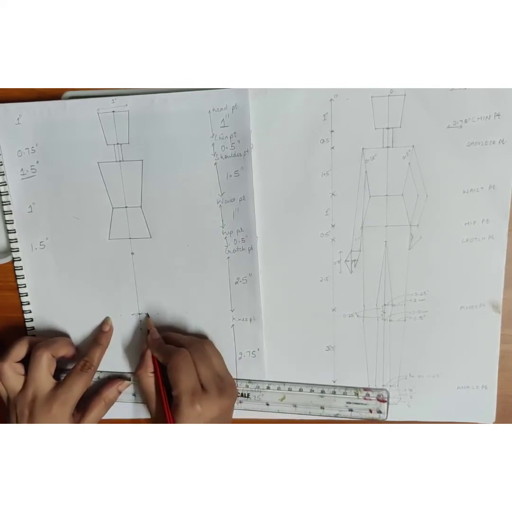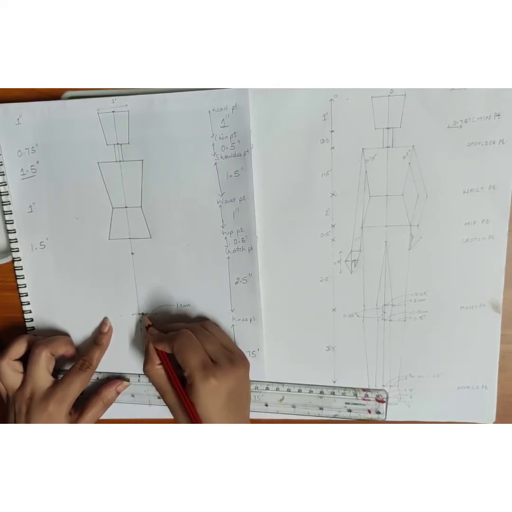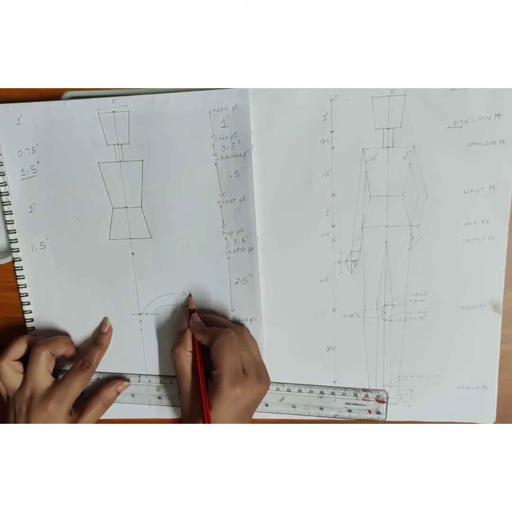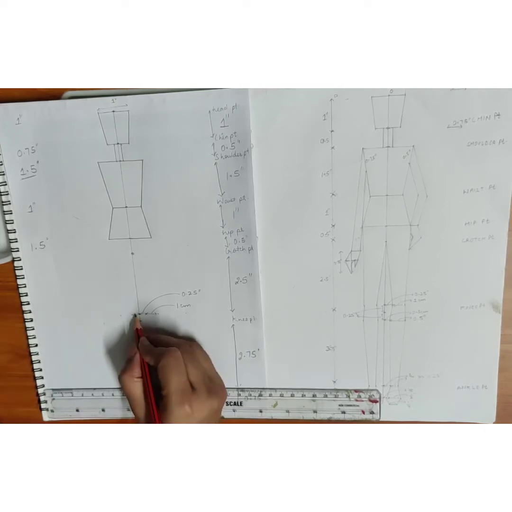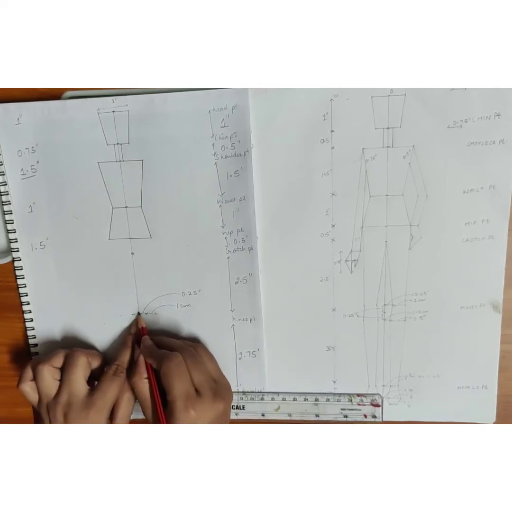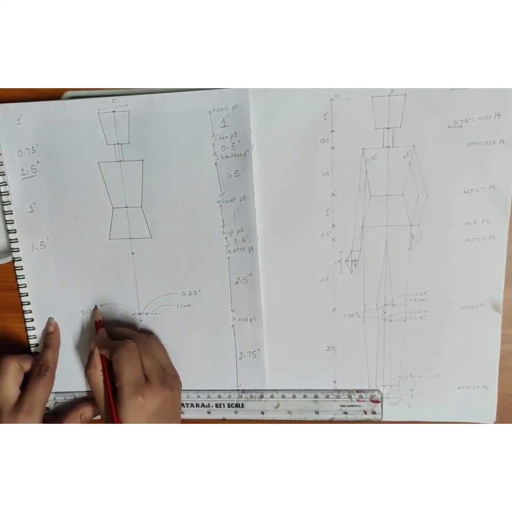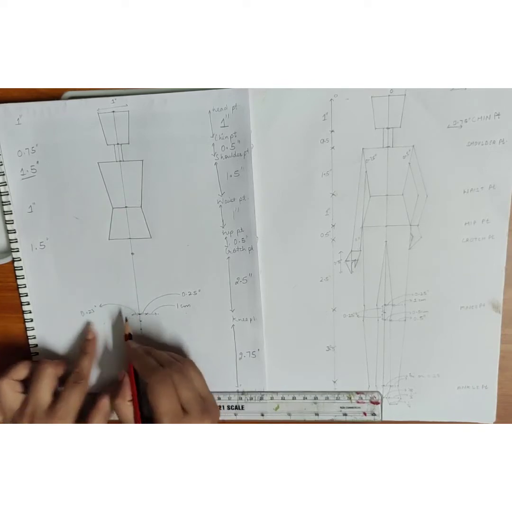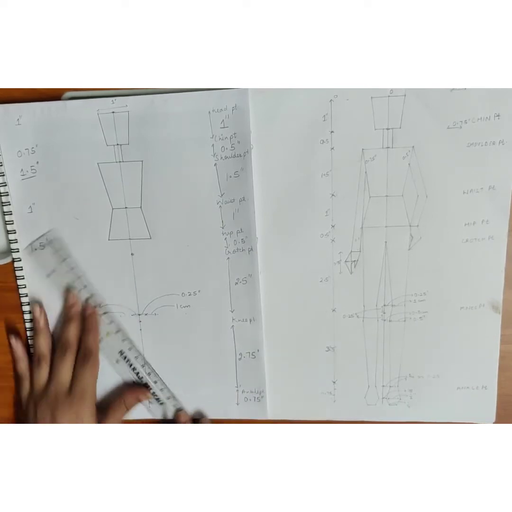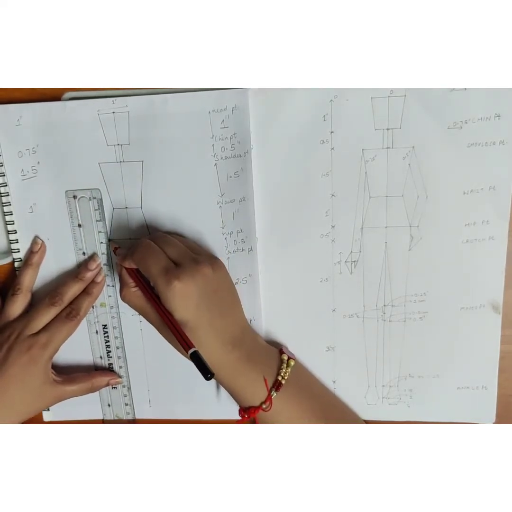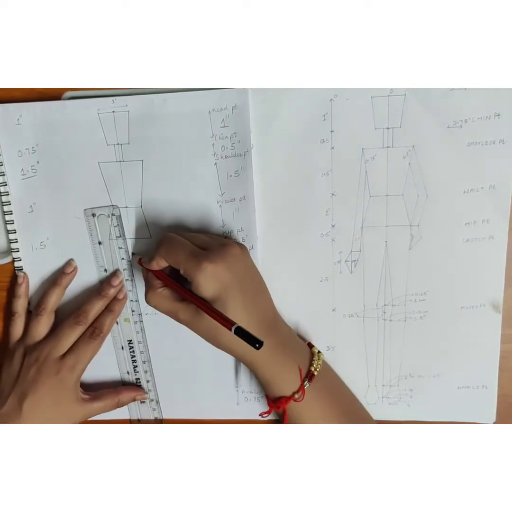This will be of 1 centimeter. This will be of 0.25 inches. Same at the left side. The gap between the vertical line and the first point is 0.25 inches, and the gap between the first point and the second point is 1 centimeter. Now what we have to do, we have to join outer points with outer point and crotch point with inner point.